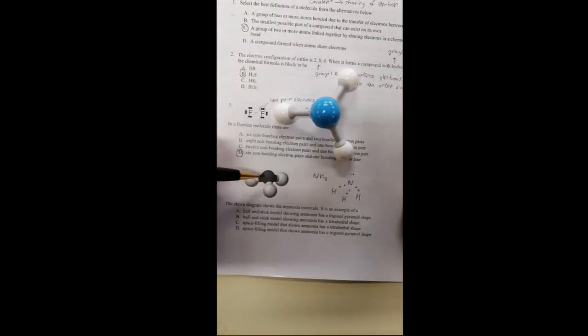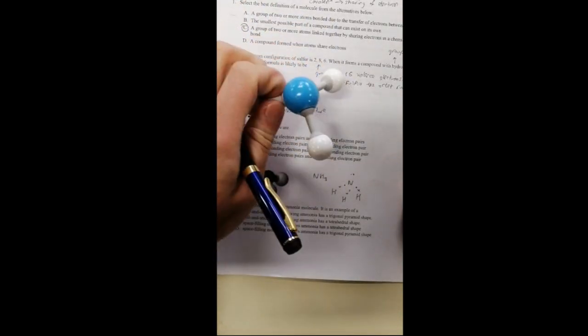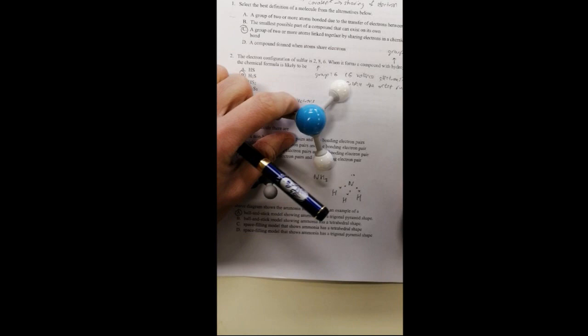You can see through this particular diagram, this is a ball and stick model. So you have balls and you have sticks. So your best answer here has to be A. Some of you may be like, how about tetrahedral? Is this a tetrahedral shape?